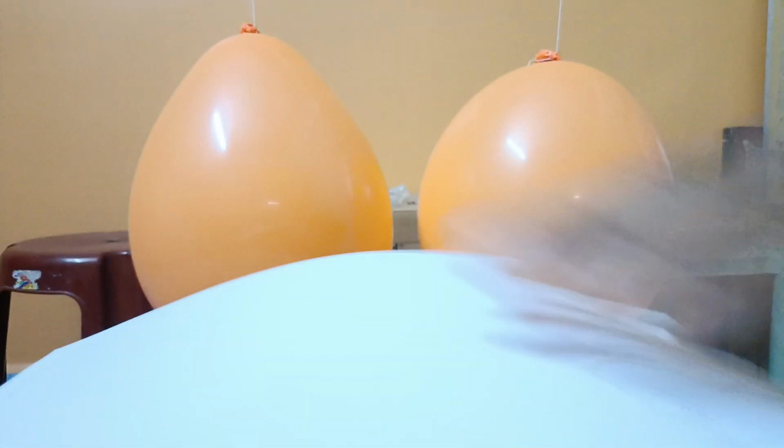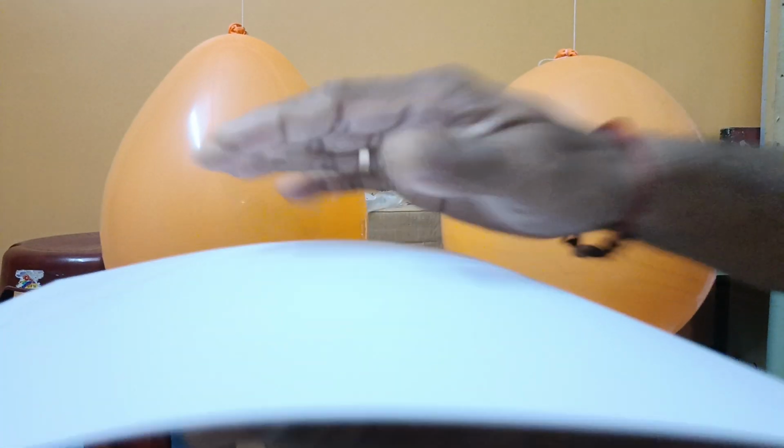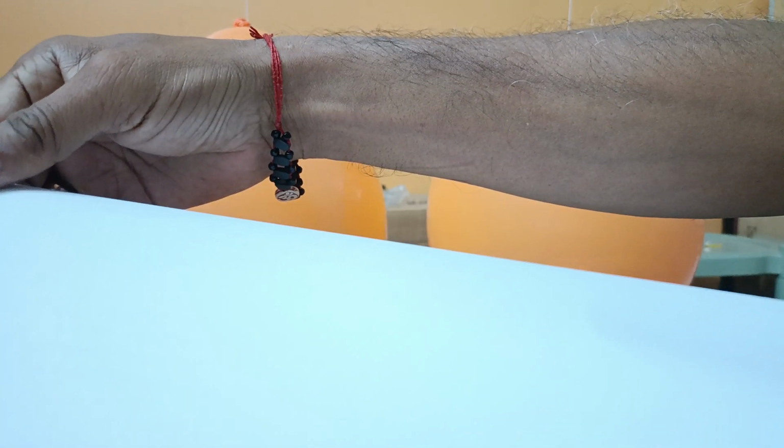Whenever I blow air this side, the pressure at this point decreases, and the pressure in the lower portion of the paper is more than the pressure at the upside. That's why the paper goes up, and in this way we can explain Bernoulli's principle. Right? Again, let us try once again.